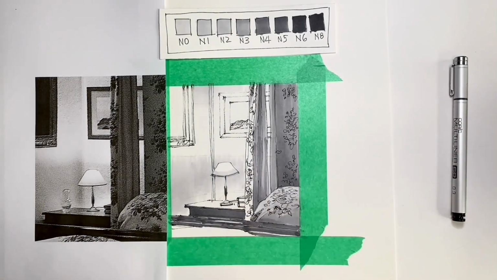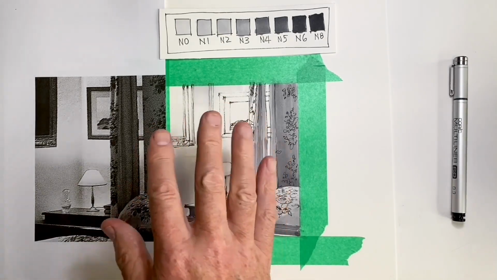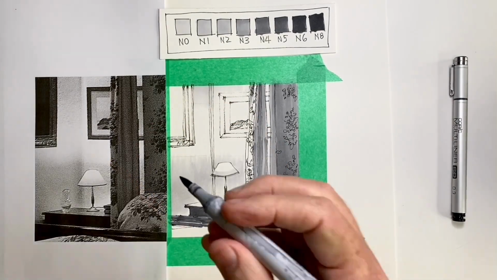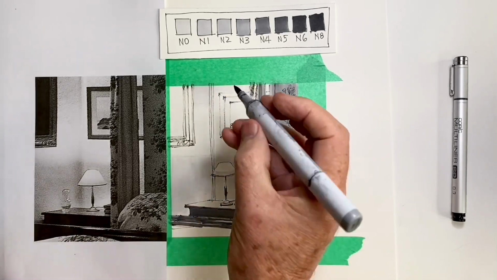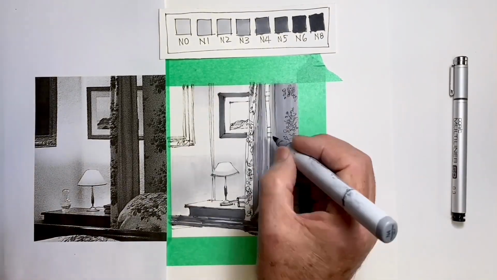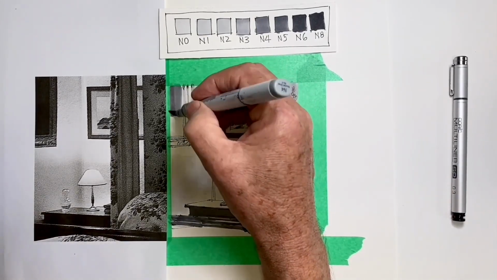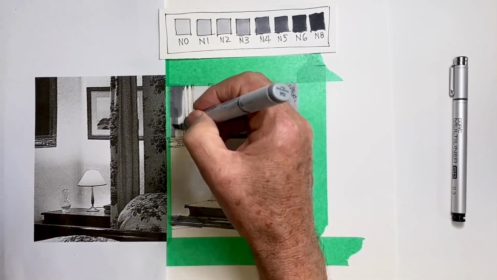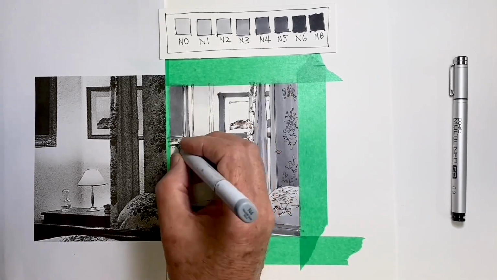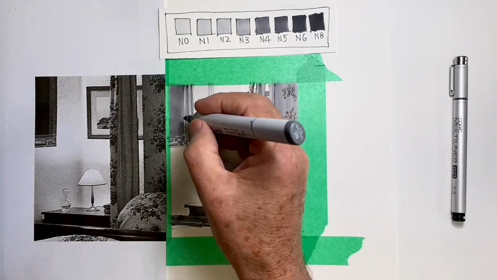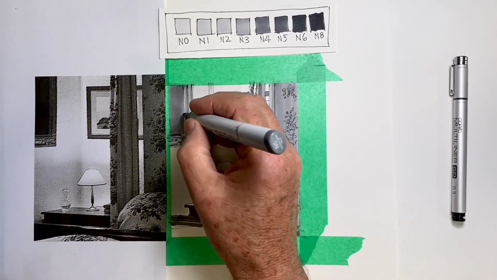It's the relative values that matter rather than what they actually are. I want to get these picture frames sorted next. I'm going to try N4 for this one here. I'm thinking I'll use it at this point for the painting rather than the frame on this side. Do need to at least anchor this corner a little more darkly.